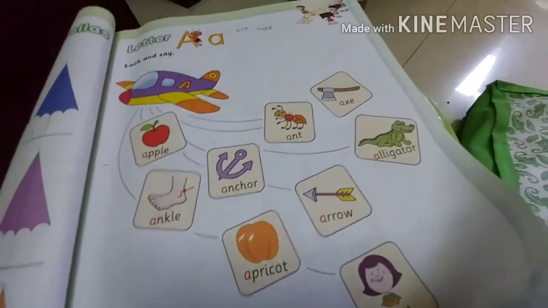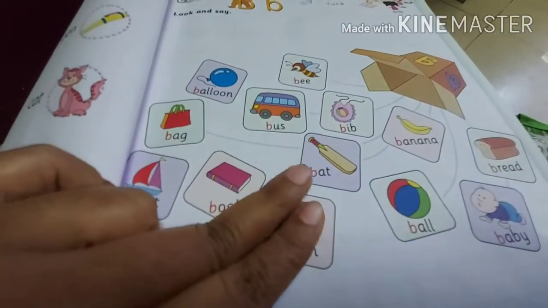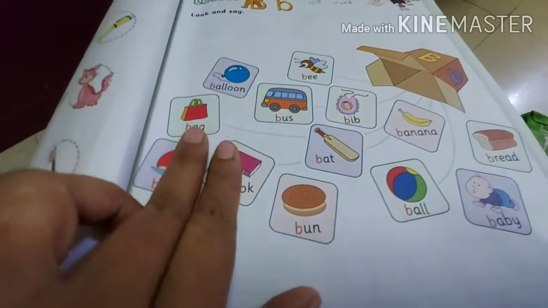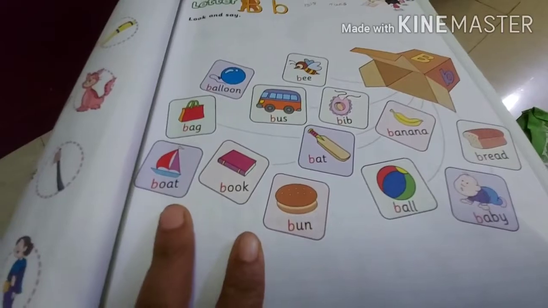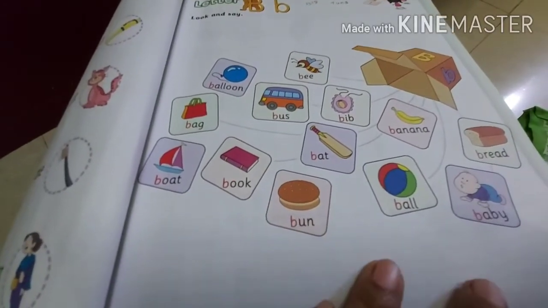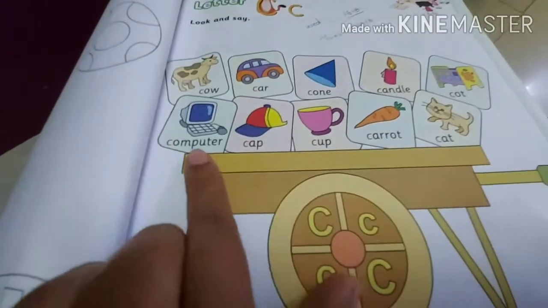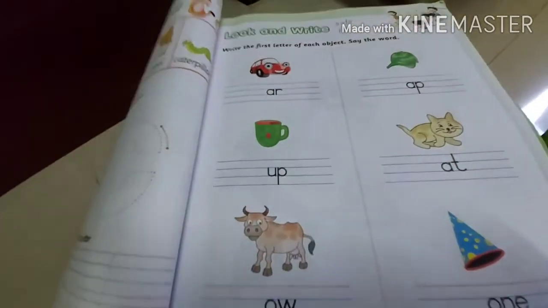So capital A, small a, the sound of A is A. For B, capital B and small b, you learned banana, bus, book, many words from the b sound, right? Like that. For capital C and small c, the sound of C is k, k.